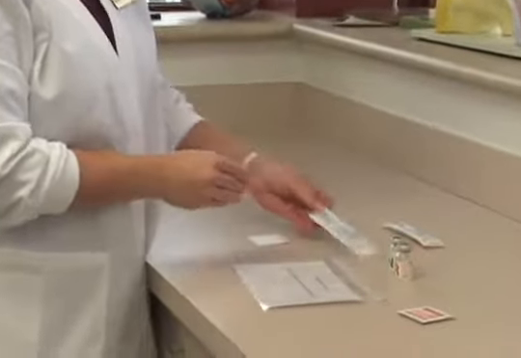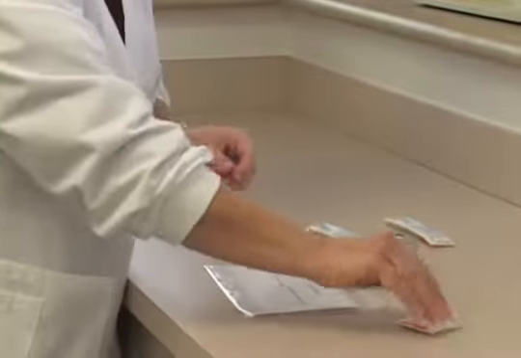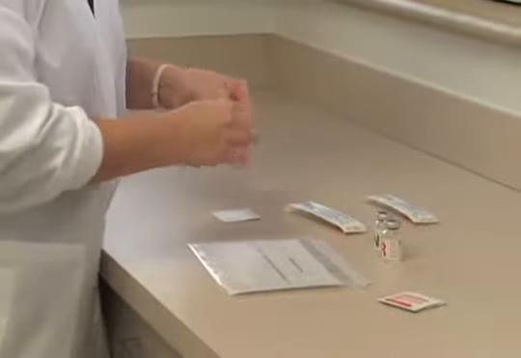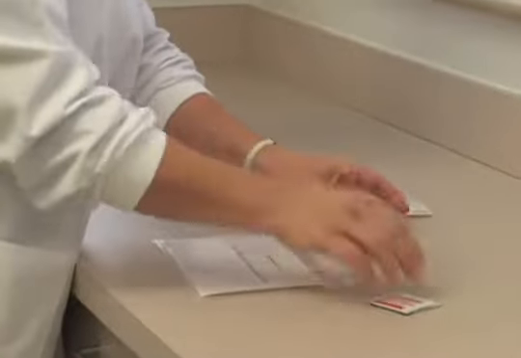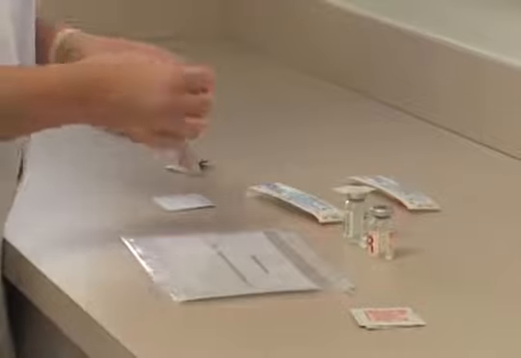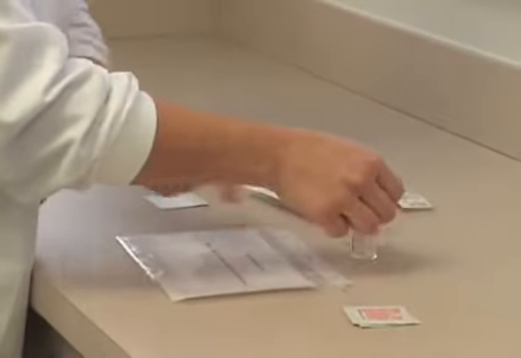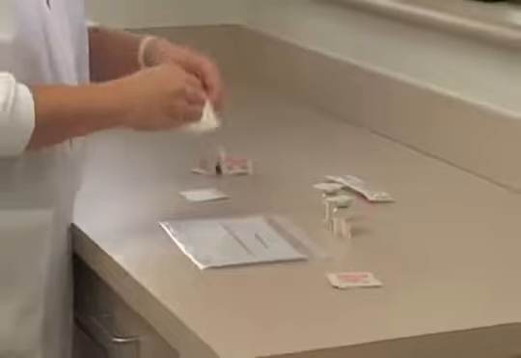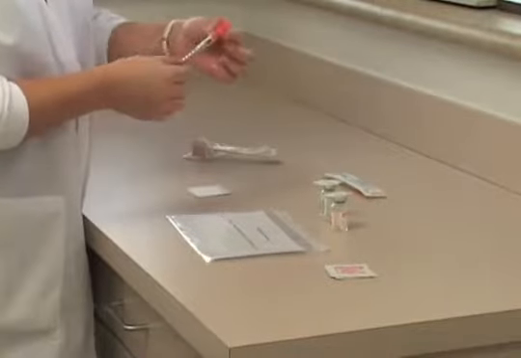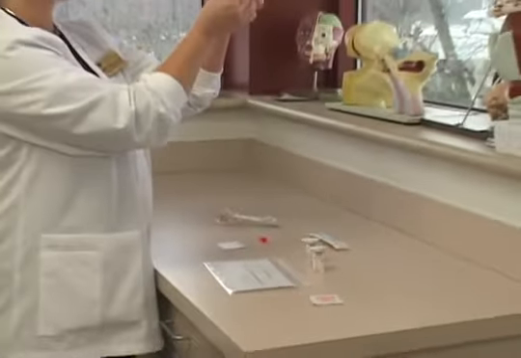Wash your hands. Clean rubber tops of both vials with alcohol wipes. Remove cap from needle. Draw up air equivalent to the total amount of insulins to be given.